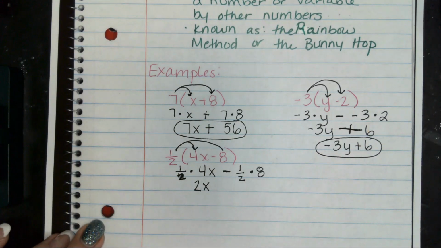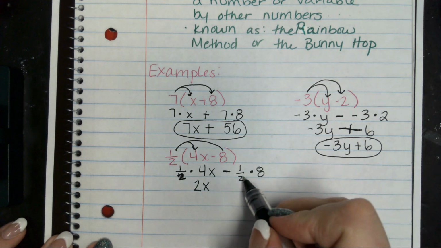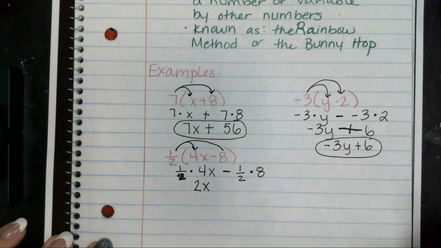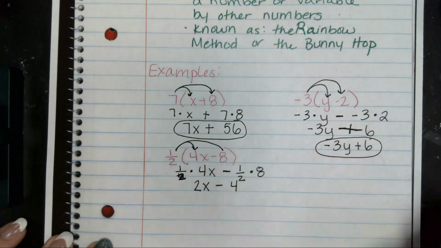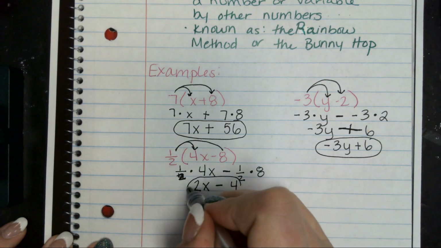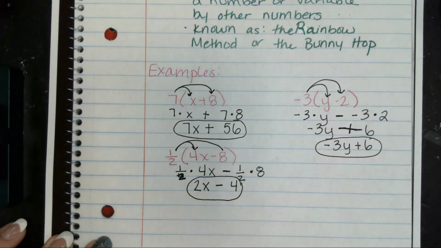Now, if I didn't have the 4 with my x, I'd be left with 1/2 x. But in this case, because I have a 4 with my x, the 4 is cut in half. And now I'm going to go a half times 8. And that's 4. I'm going to bring down my minus sign. And that again is my final answer. And this is where we're stopping.